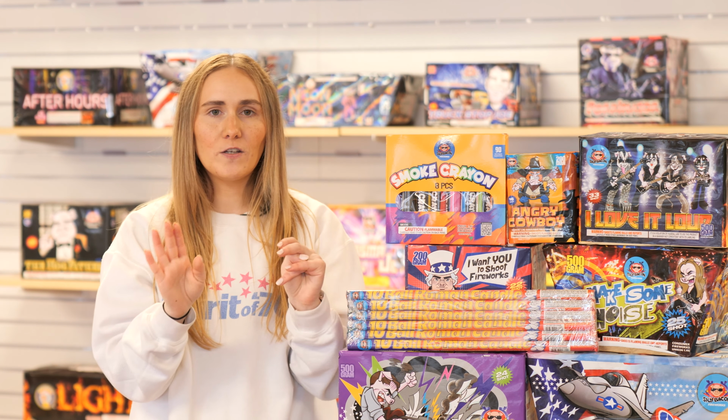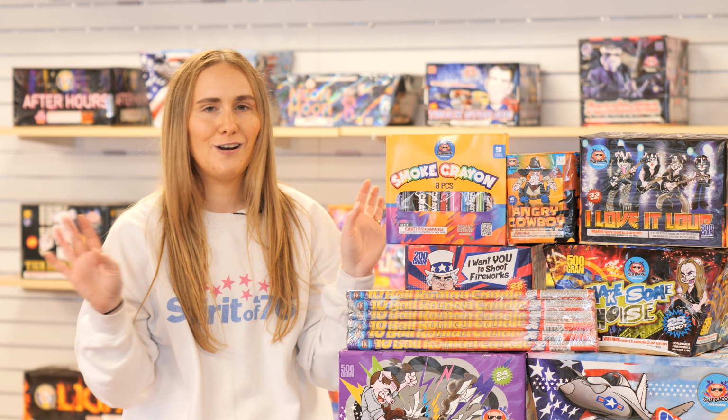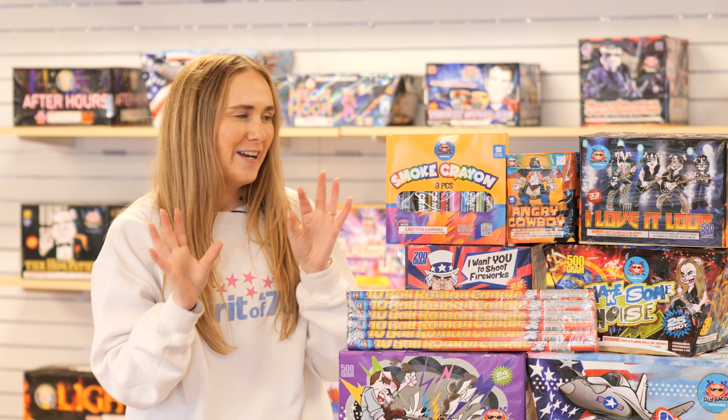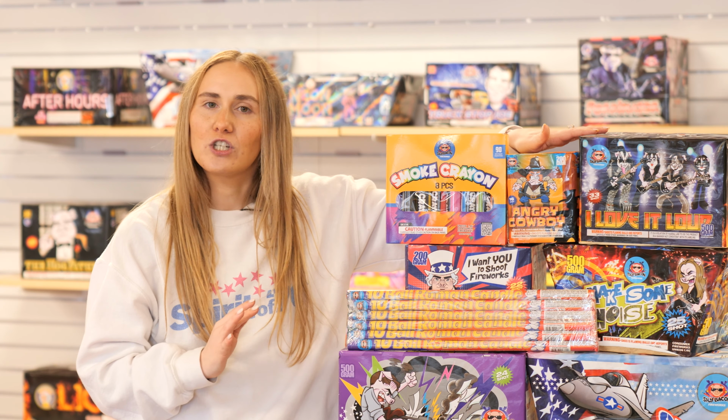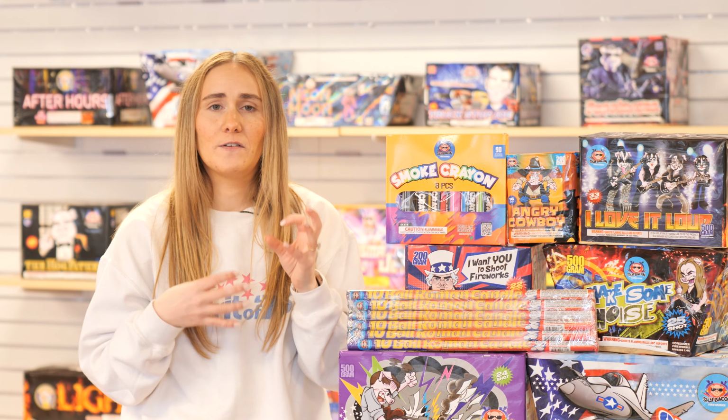Now, don't get confused. I'm not saying only buy one multi-shot cake and only buy one artillery shell. No. These are just for your generic items. Be sure to still have variety in your multi-shot items and cakes. Always make sure that you have those different effects.